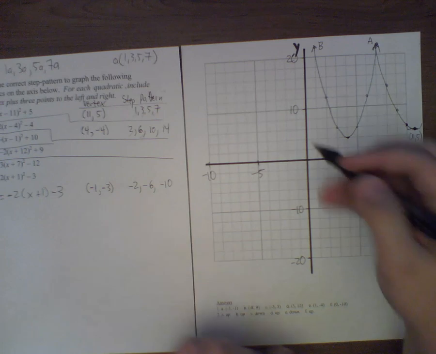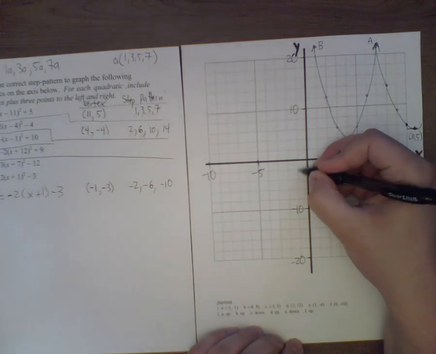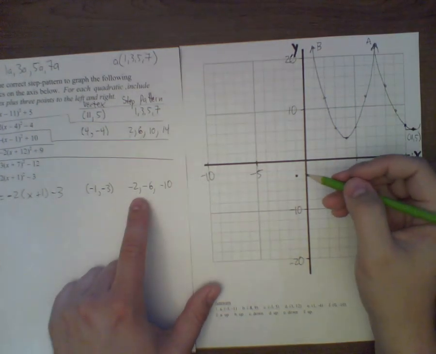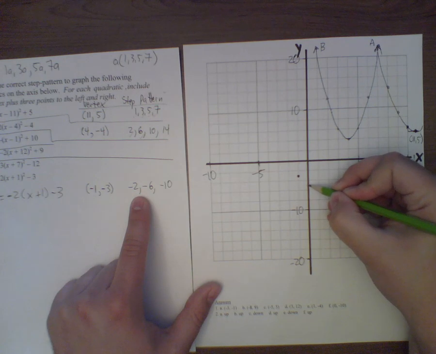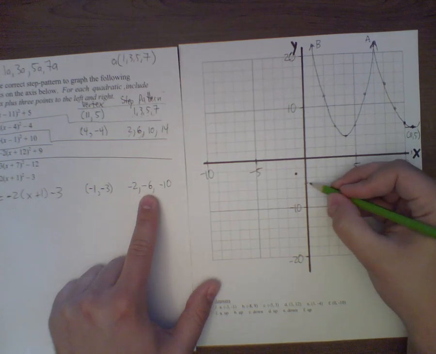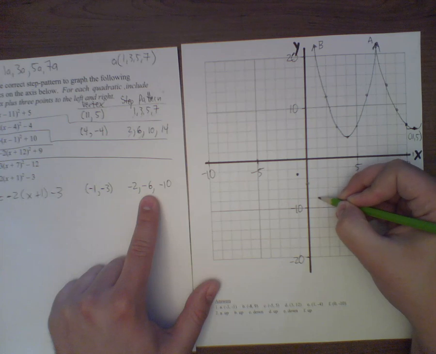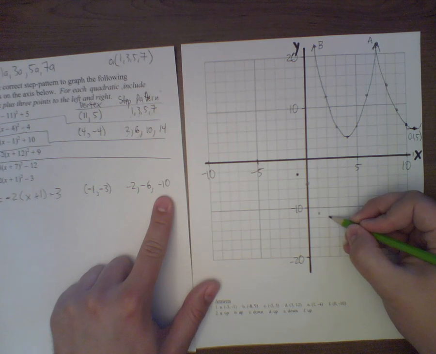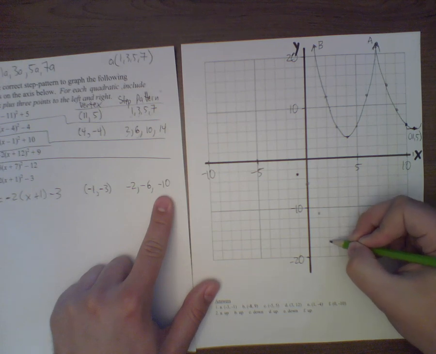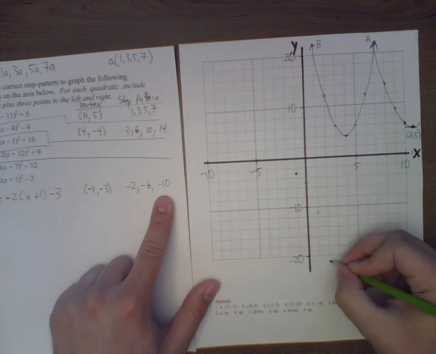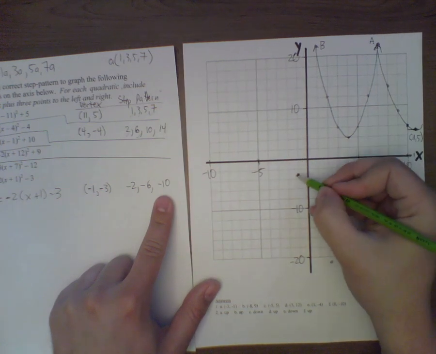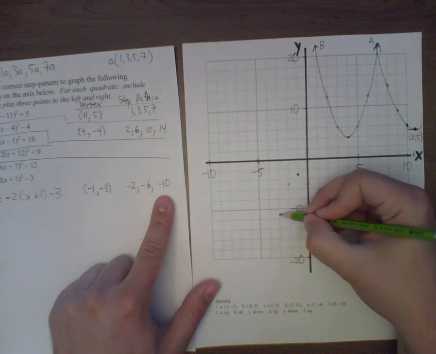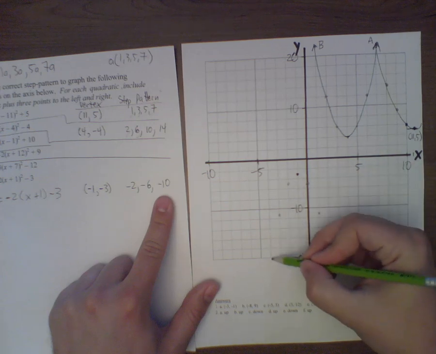Let's plot our points. Our vertex is at negative 1. So x is negative 1, y is negative 3. That's our vertex. And let's do our steps. So first step is negative 2, so over 1 and down 2. Next step is negative 6, so over 1 and down 6. 1, 2, 3, 4, 5, 6. And then over 1 and down 10. Over 1 and down 1, 2, 3, 4, 5, 6, 7, 8, 9, 10. And go back the other way. Over 1 and down 2. Over 1 and down 6. Over 1 and down 10.